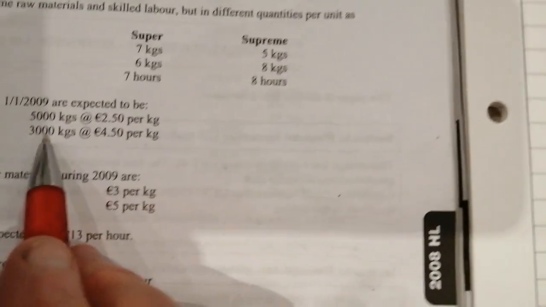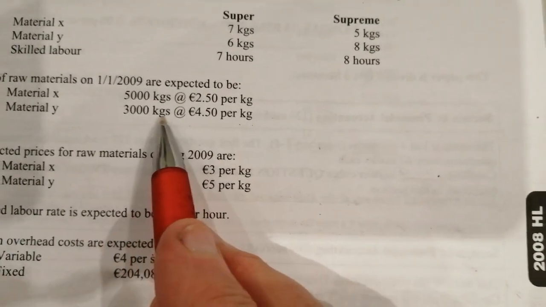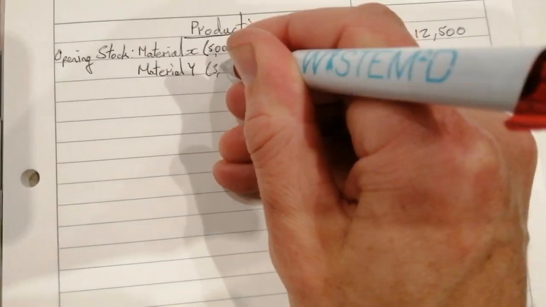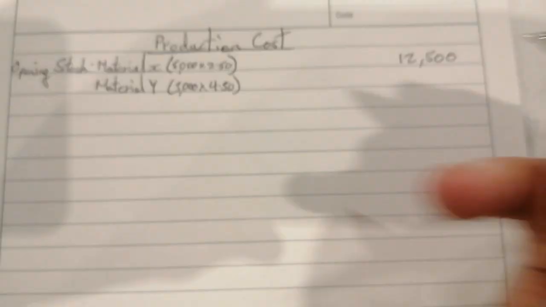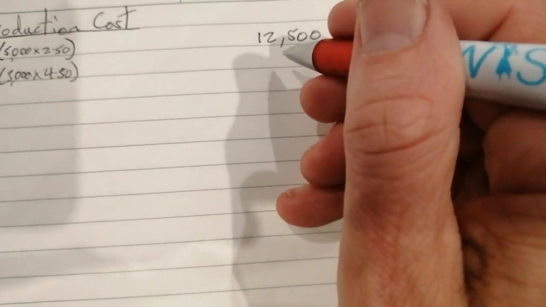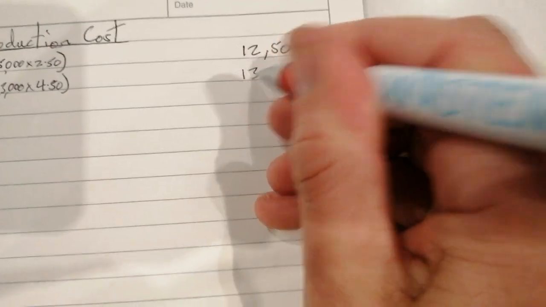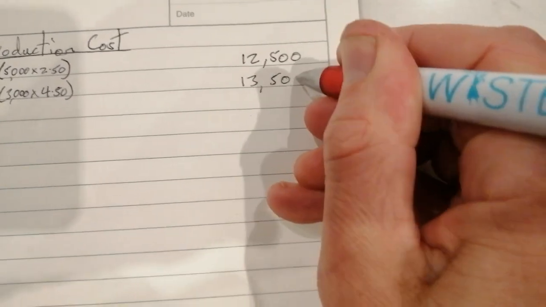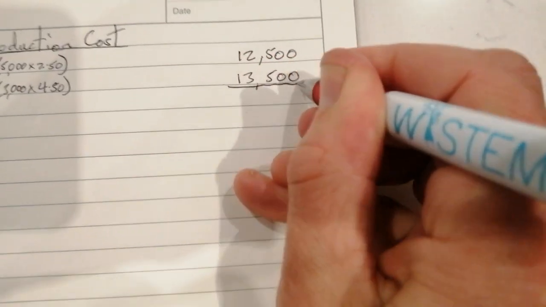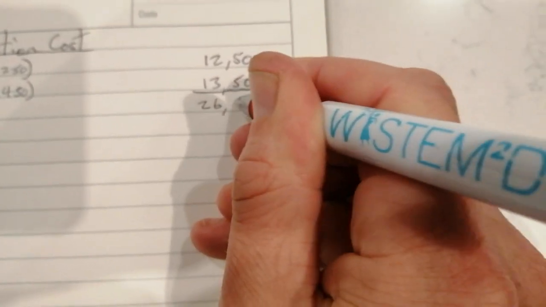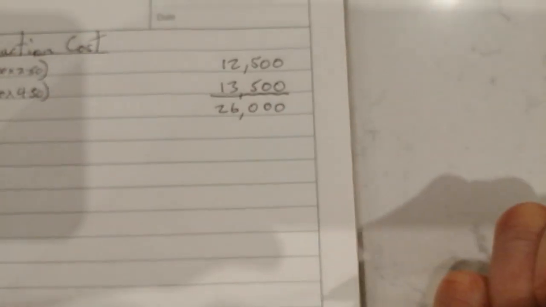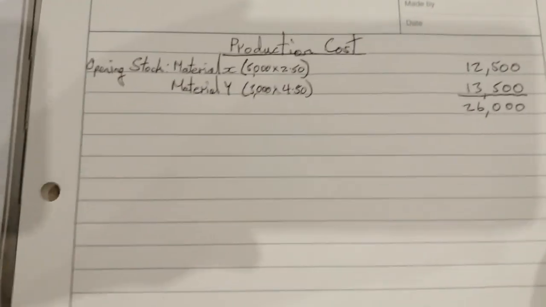Now, material Y's opening stock was 3,000 kgs at 450 per kg. So 3,000 by 450, that's 13,500. So your total opening stock is 26,000.